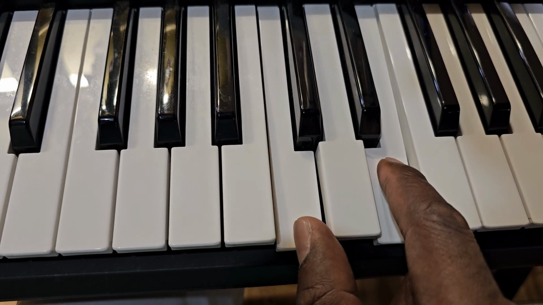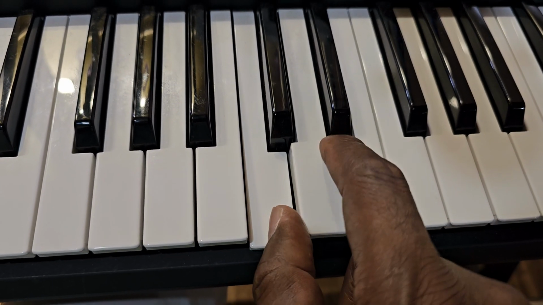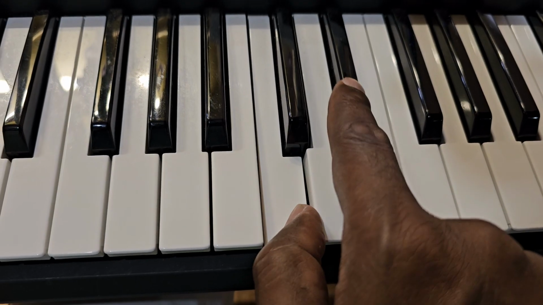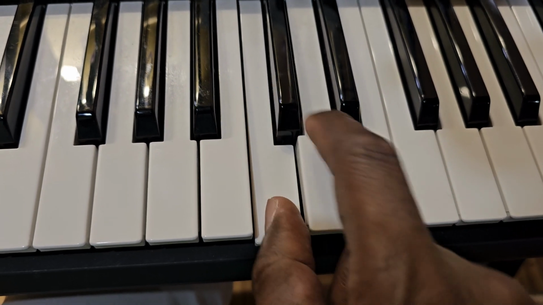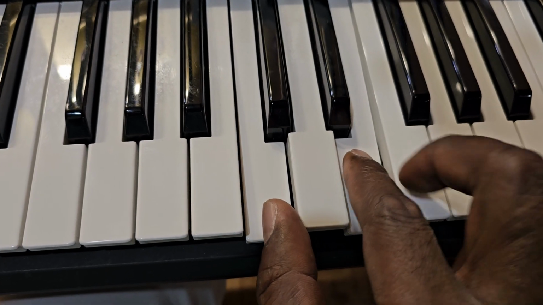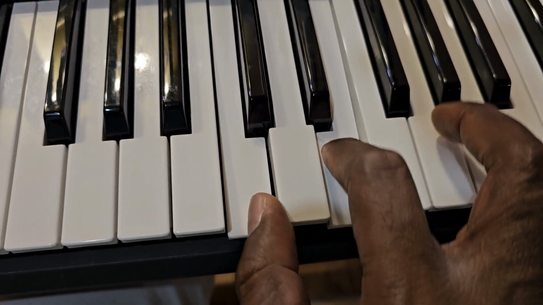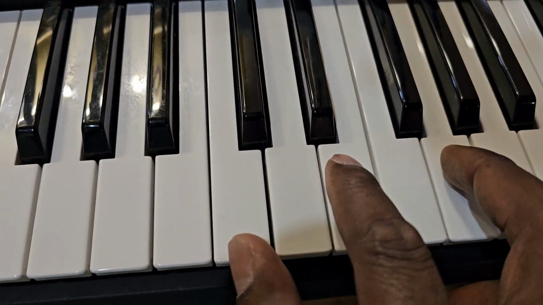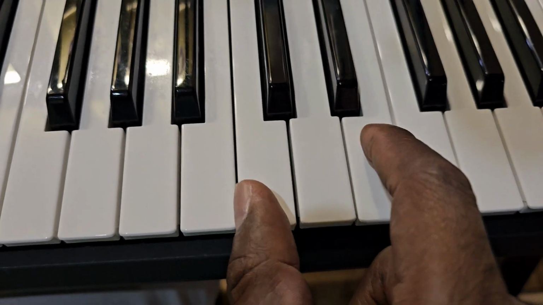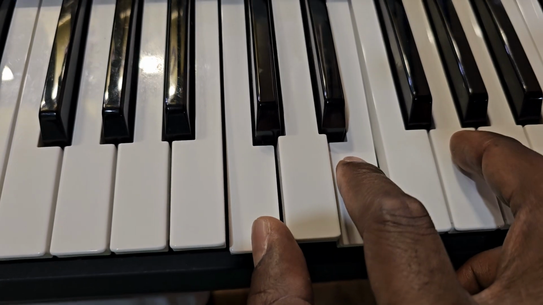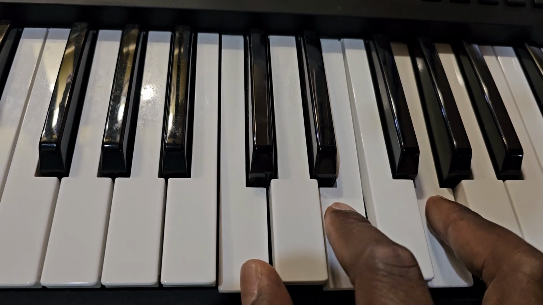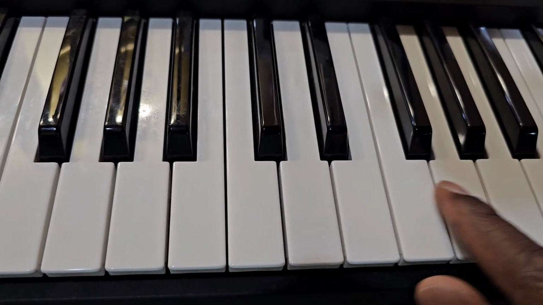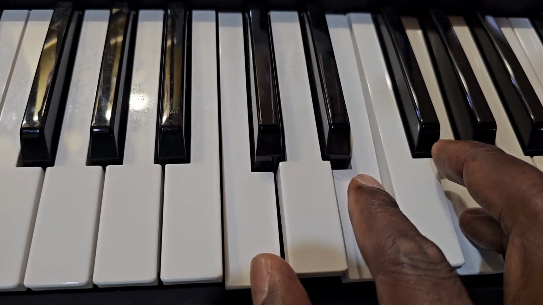You have 3 notes inside. Next, 1, 2. So when I have 3 notes in my first and 2 notes in my last, this is a major. So the major chord.